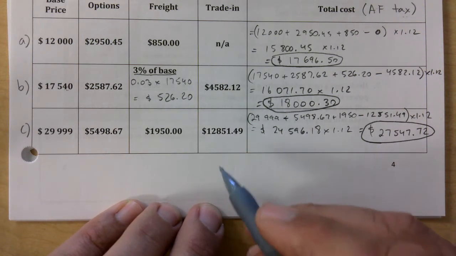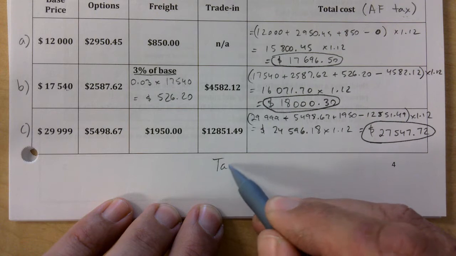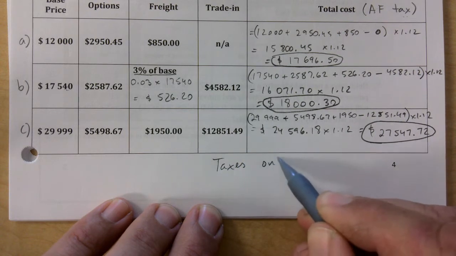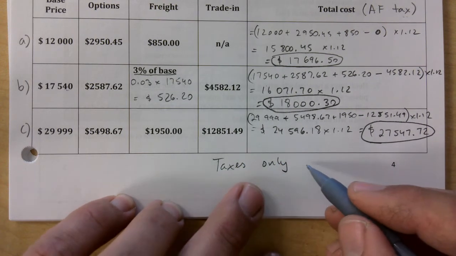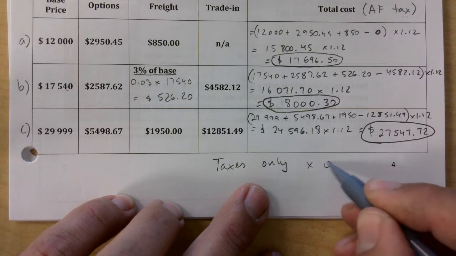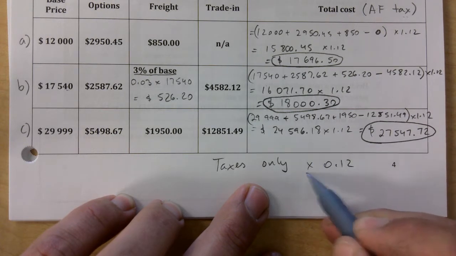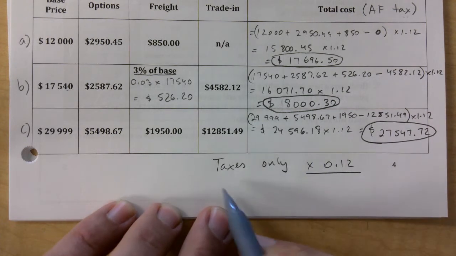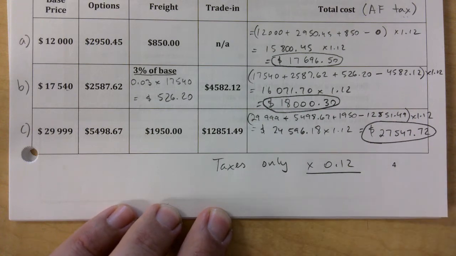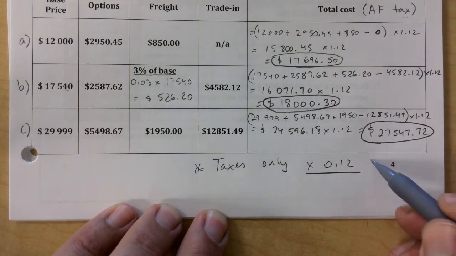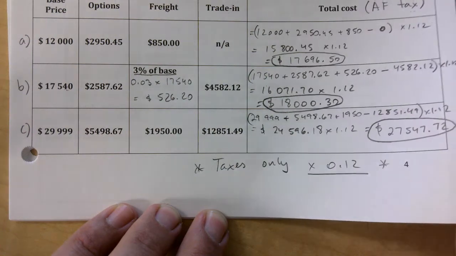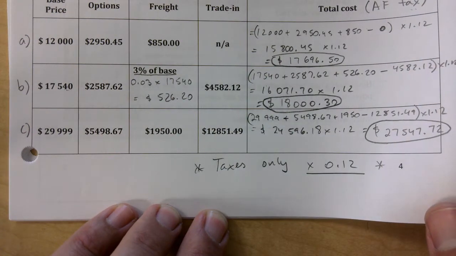One thing I want you to add here is taxes only. If it's taxes only that they're asking you for, you got to multiply by 0.12. Okay? If a question ever does that, you need to multiply by 0.12. I know I did mention that on a question before, but it doesn't hurt to have a reminder down the road.